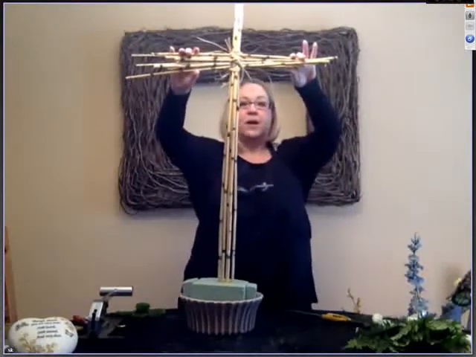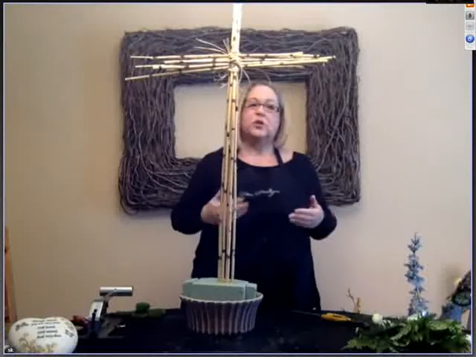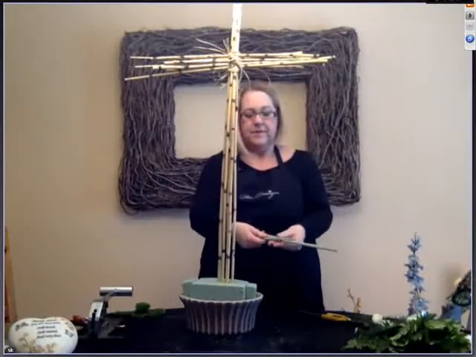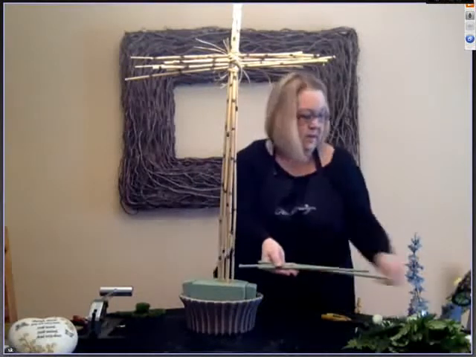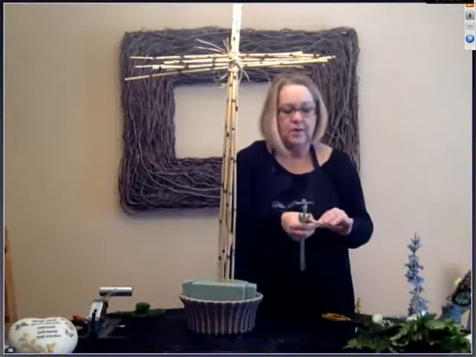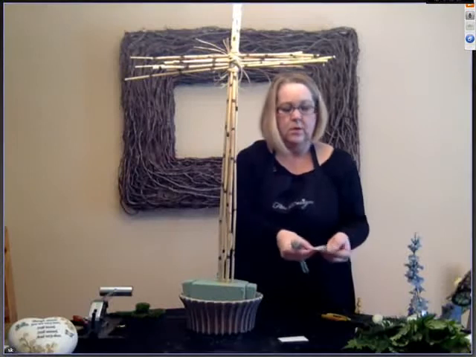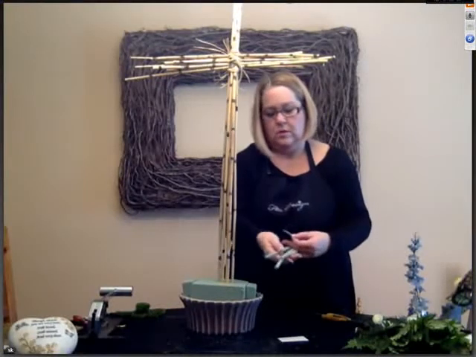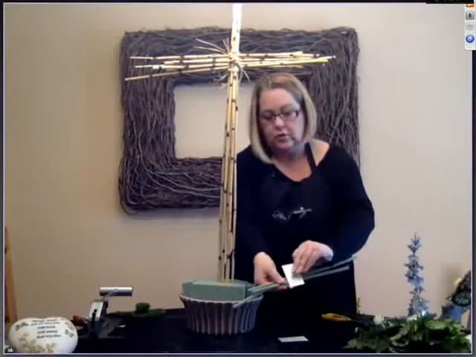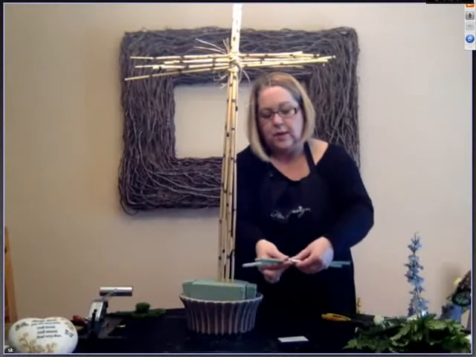Then I came in with my cross pieces, and I took several stems, laid them in my hand, took a glue strip and wrapped it around them.